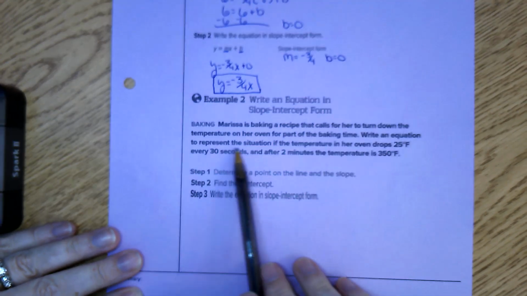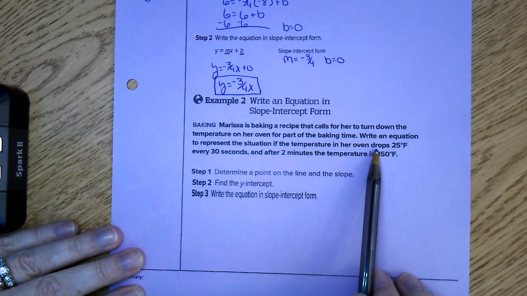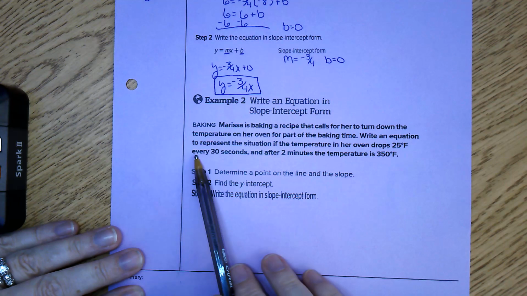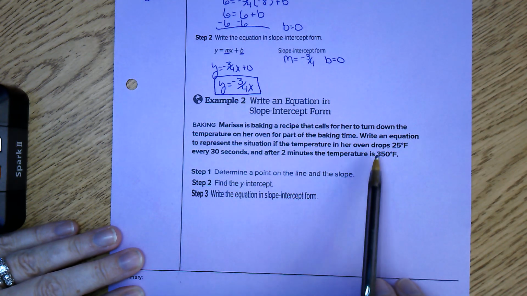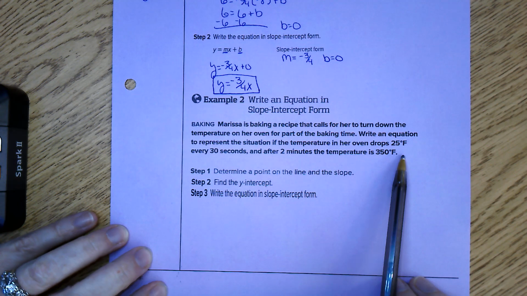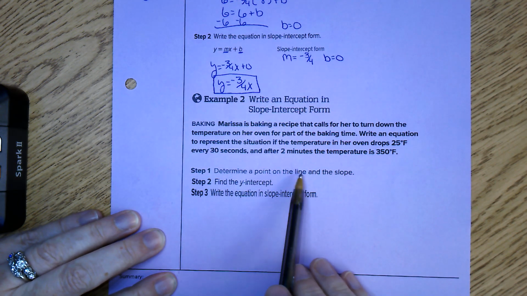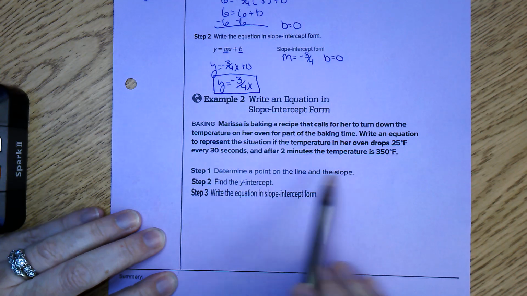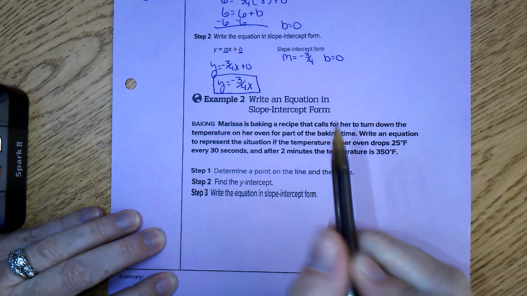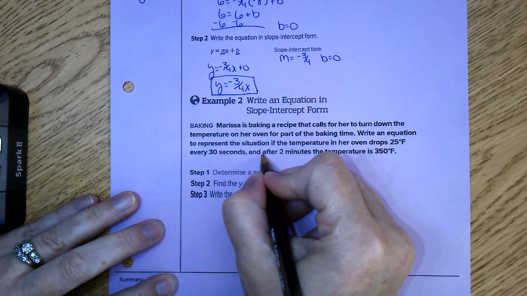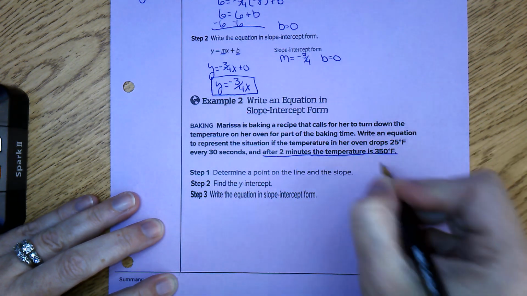Write an equation to represent the situation if the temperature in her oven drops 25 degrees every 30 seconds, and after 2 minutes, the temperature is 350 degrees. Okay? Determine a point on the line and slope. Well, a point is a specific point in time. Well, the specific point in time is after 2 minutes, the temperature is 350 degrees.